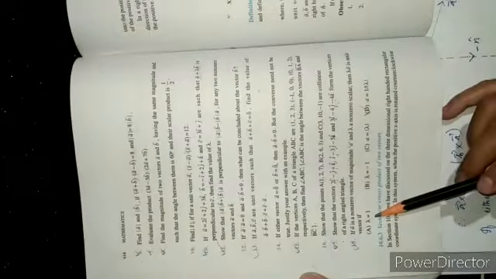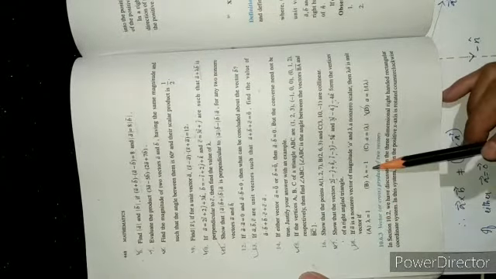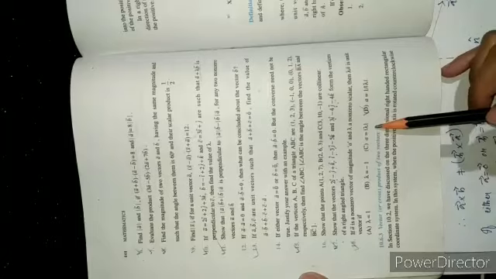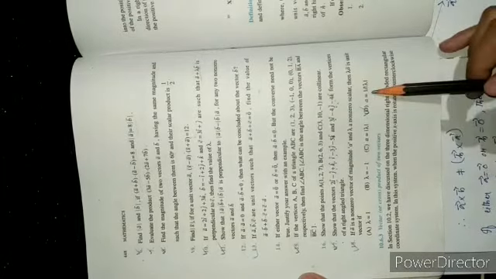Understand the options: first, lambda equals 1; second, lambda is equal to minus 1; third, A is equal to modulus of lambda; fourth, A is equal to 1 by modulus of lambda. The correct option is option D.